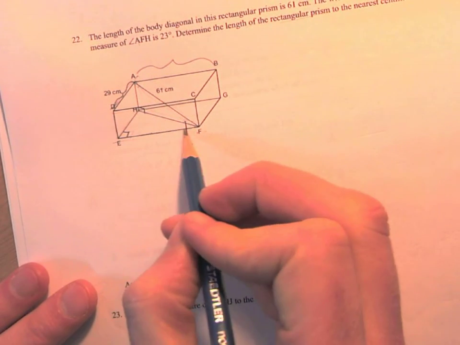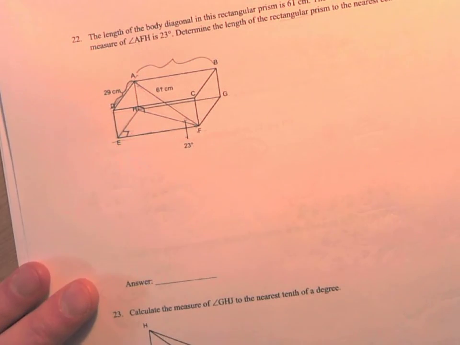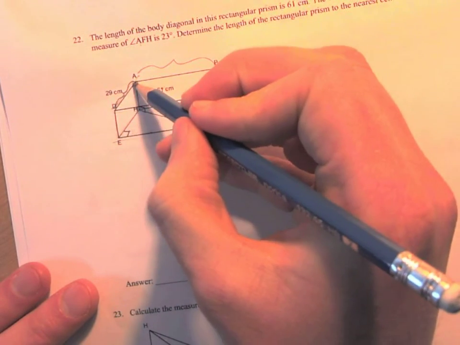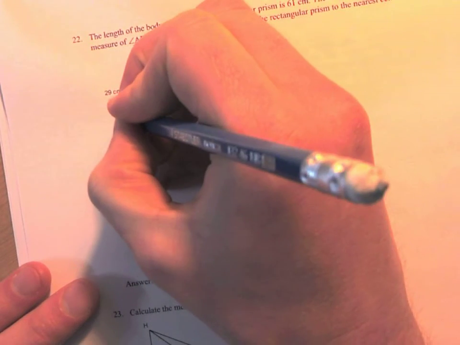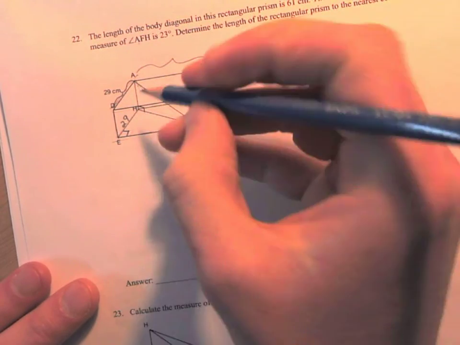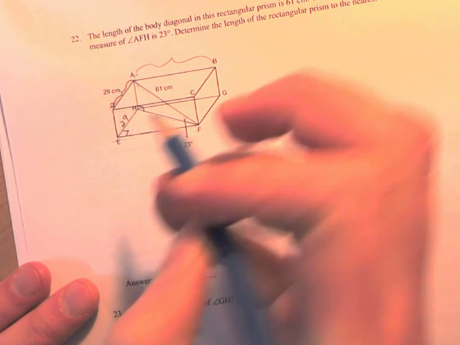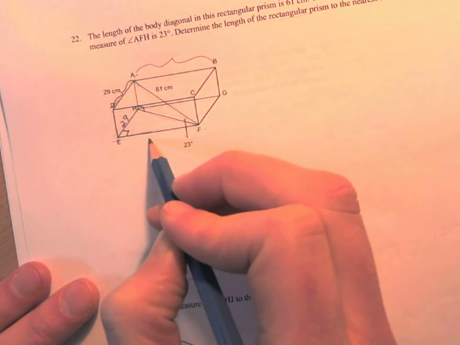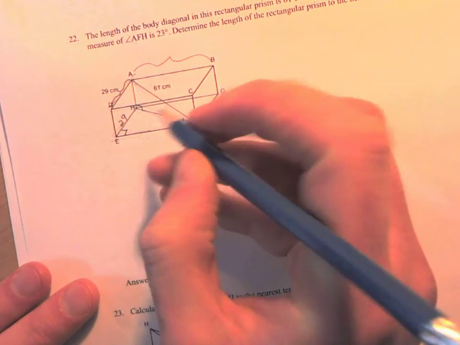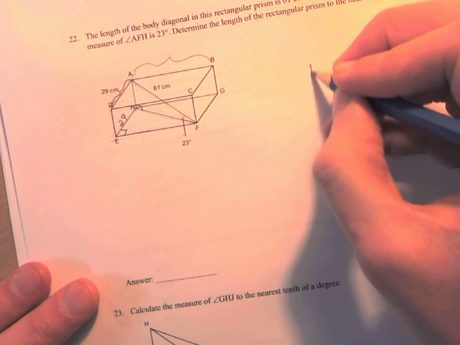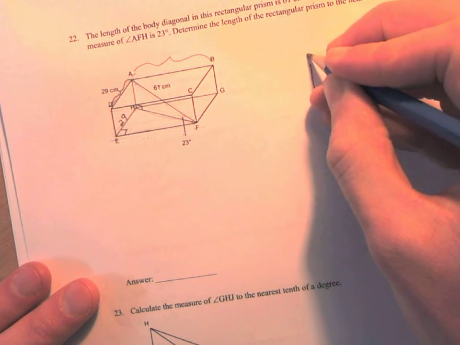If I want to find this side length, then I know, let's see, if this is 29, then E to H is also 29. So that means if I find out this piece right here, this dotted line, I think that'll give me two pieces of information on this triangle, which might help me to find this here. So let's find out what F to H is, using this. So let's draw it separately. This is the dotted triangle that I'm drawing.